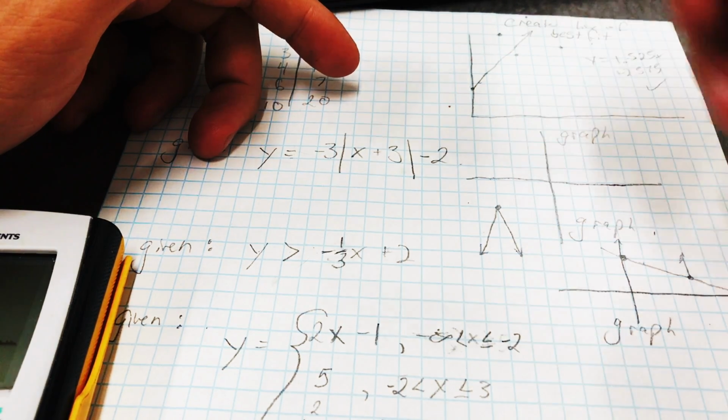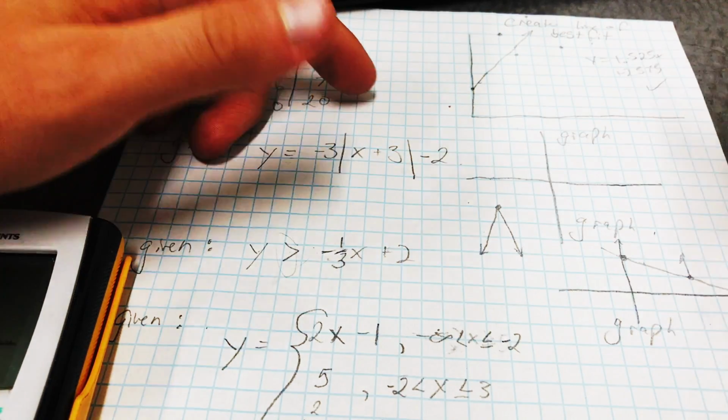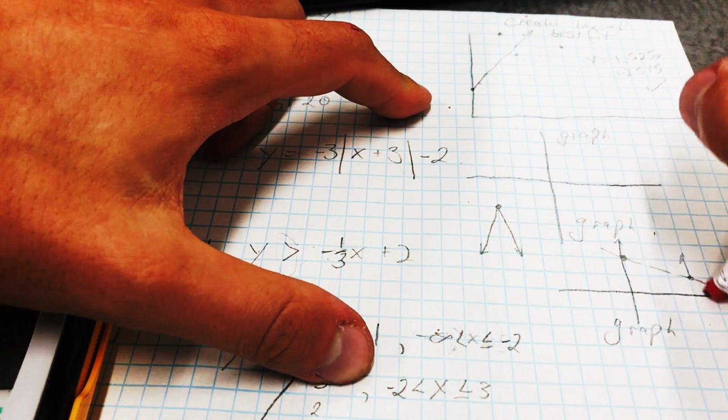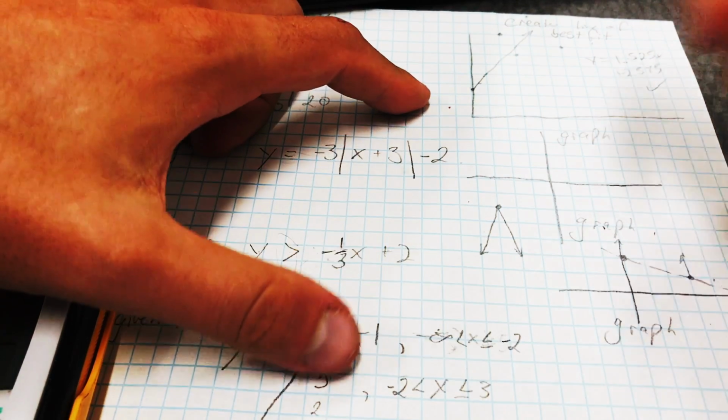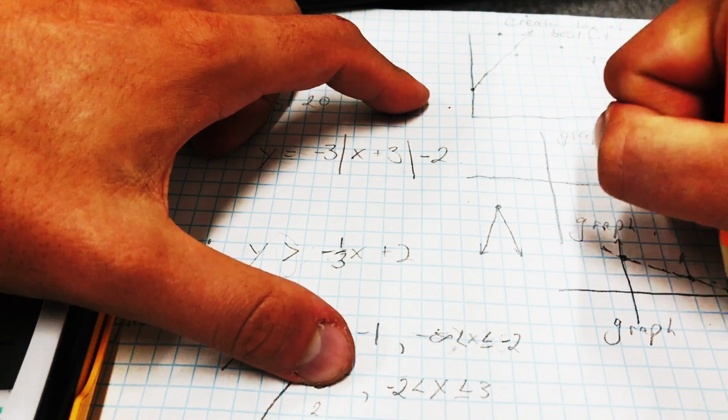Also, because this is a greater than sign, I should have dots here. So I messed up my line. So it should be a dotted line like that.